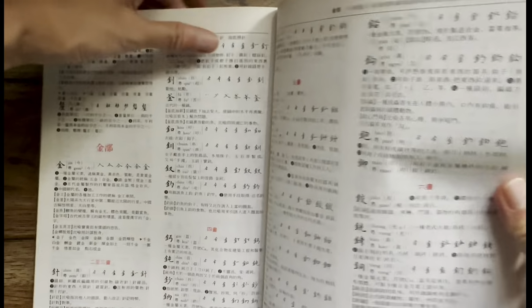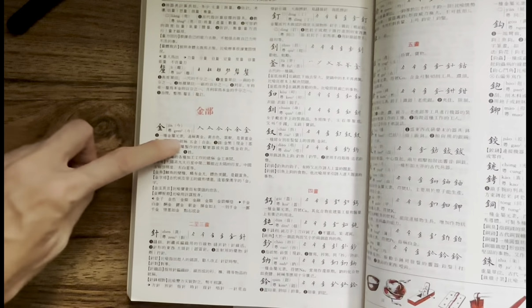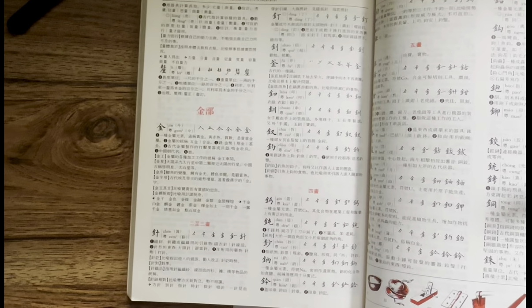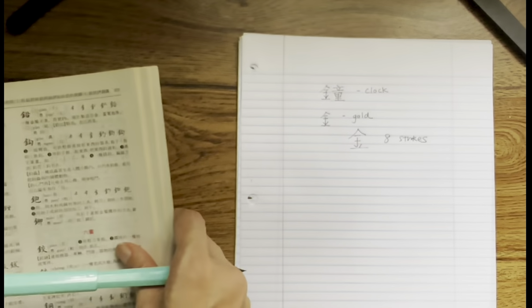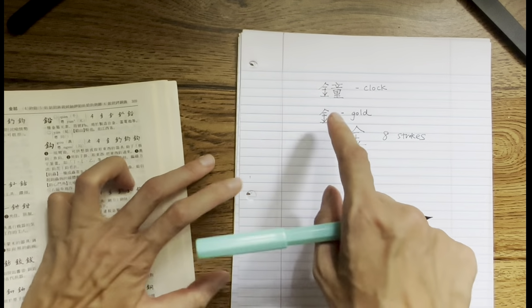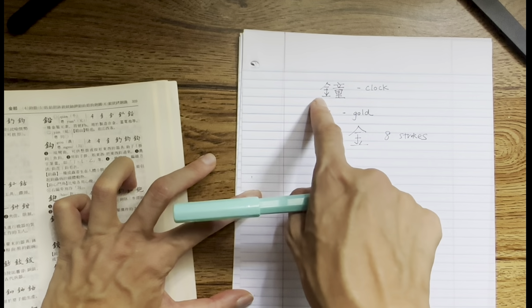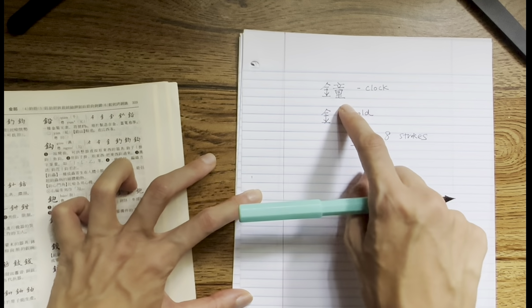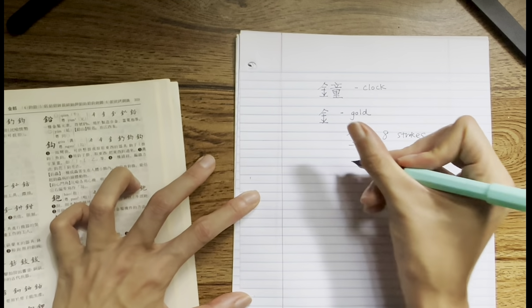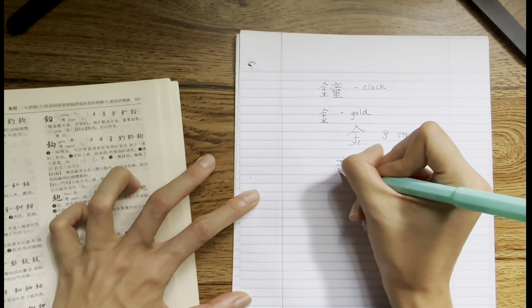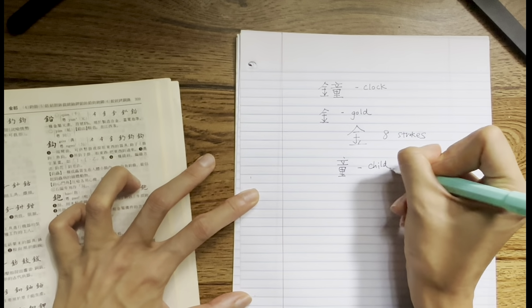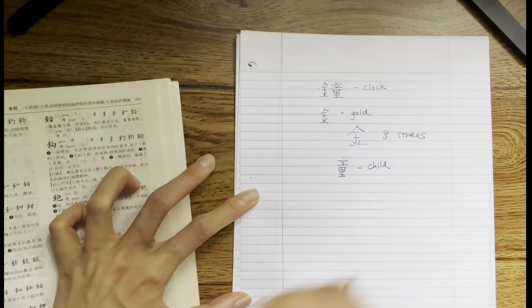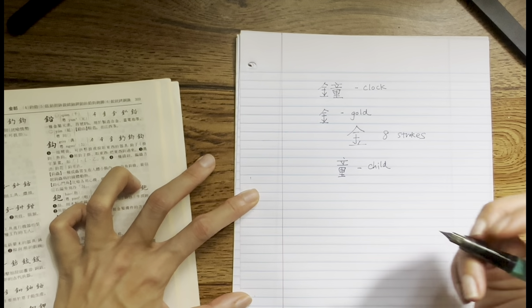And then you will see gumbo, which means the portion with the go on it. And now we have to go back to the character, because now that we are done looking up the left side, we need to look at the right side. So on the right side, it means tong, which means a child. But in this case, of course, it doesn't mean that. So you will need to know how many strokes.